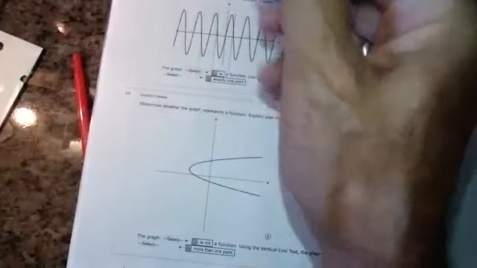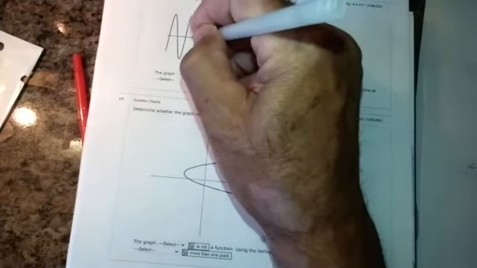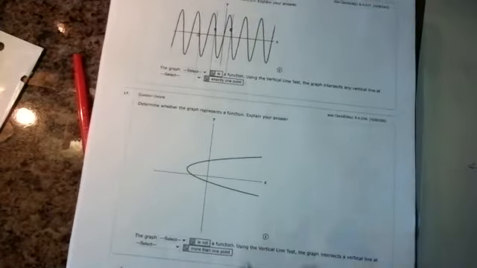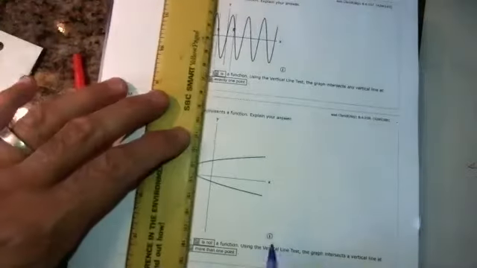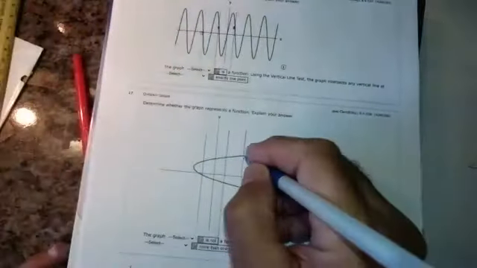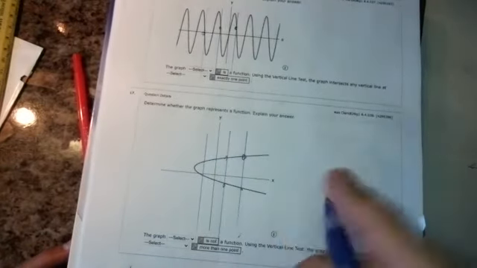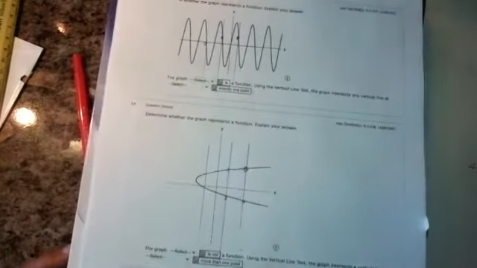See that? It just hit the graph at 1 point. But look at this one. This one we talk about it. It doesn't, right? It's just like this. Okay. So this one doesn't. This one does.